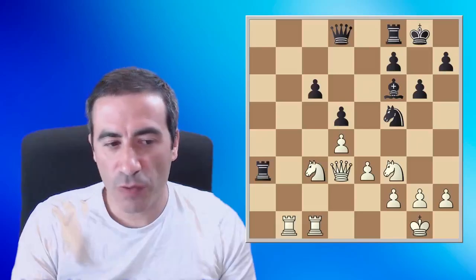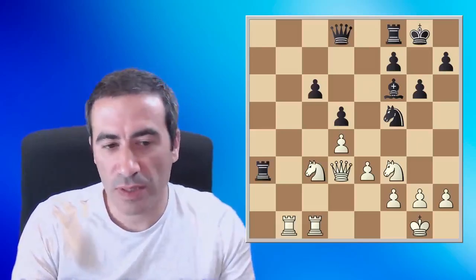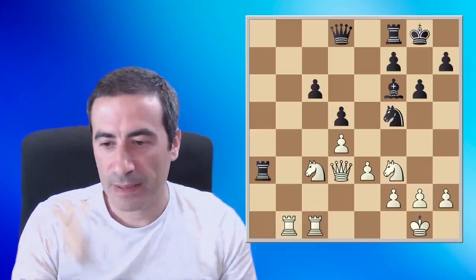Now the difference, of course, is queen a8 is possible after rook a1, so black doesn't lose the a file. So now we follow a game Van Velde-Navarra, and white played queen c2. And here, exactly like in the previous example, queen a8.